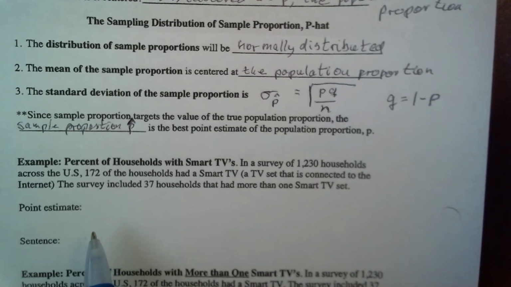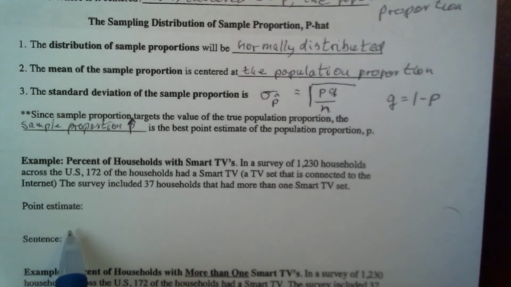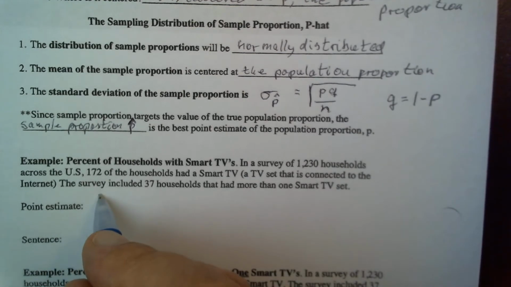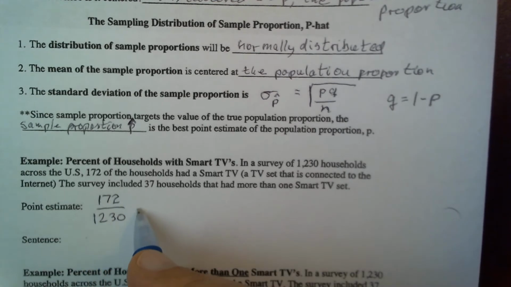So what is the point estimate here? Well, it is a sample proportion of the households with smart TVs. In other words, 172 had a smart TV out of a total of 1,230 households.